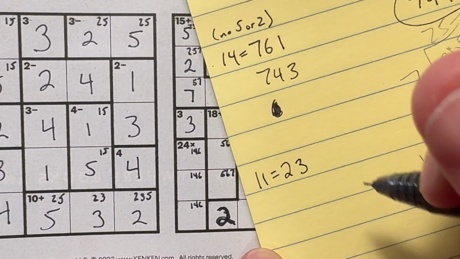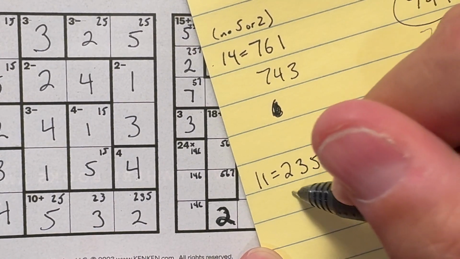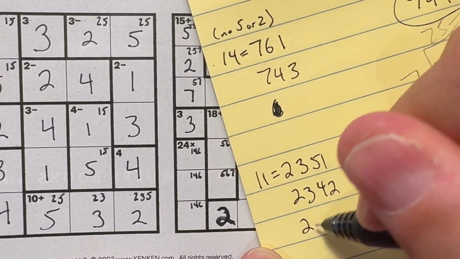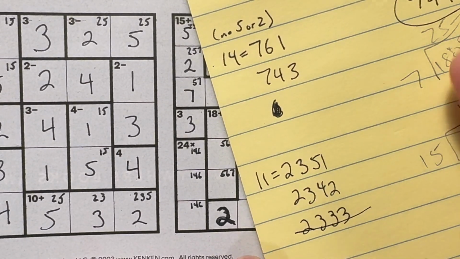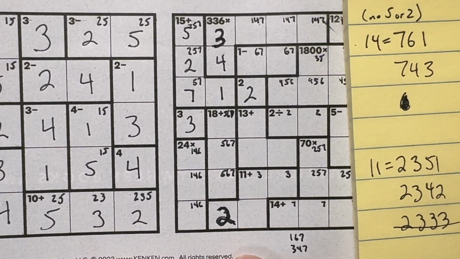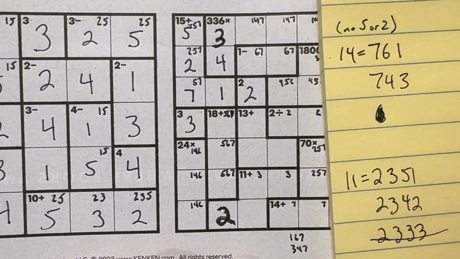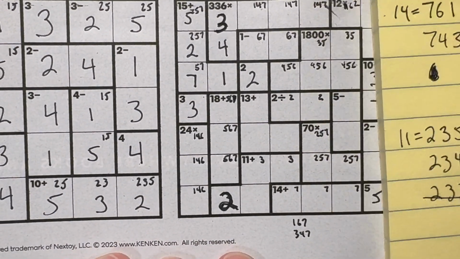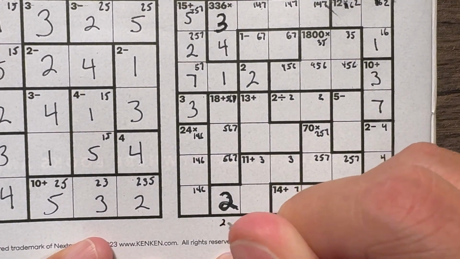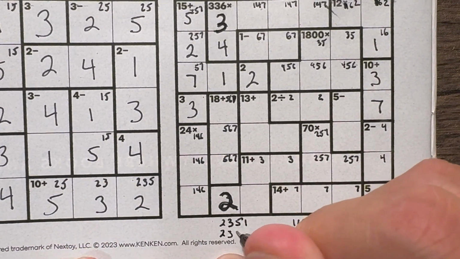2 plus 3, that's 5. I need 6 more. So 5, 1, 2, 3, 4, 2, 2, 3, 3, 3. It's not going to be that. Does that help? So many choices. Okay, well, wait. I'm going to write it down here so we can see everything at the same time. Our choices are 2, 3, 5, 1, or 2, 3, 4, 2.